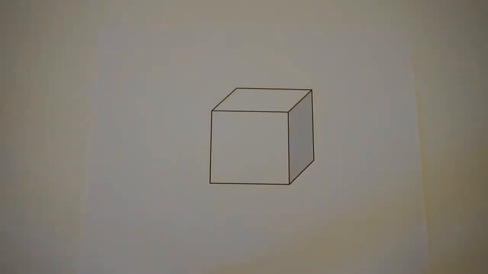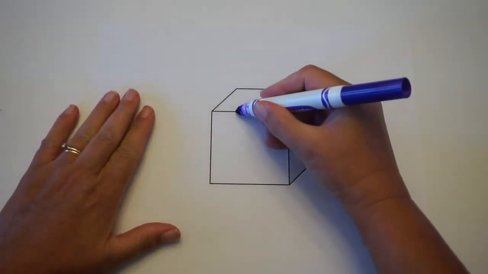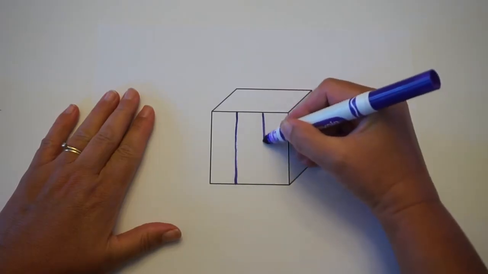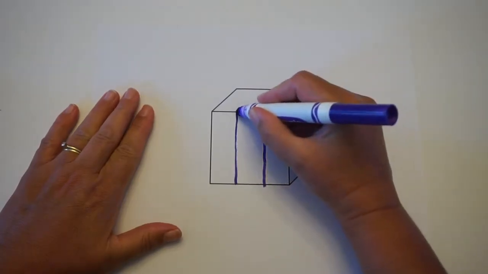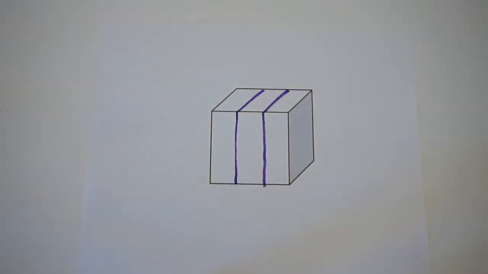So if I'm asked a question such as, well, what if we cut this cube up? What if we slice through it this way and create 3 equal slices? But now let's do that in every direction that we can.